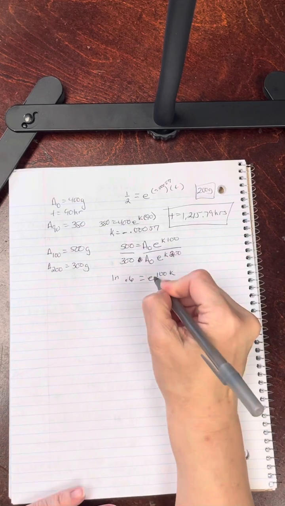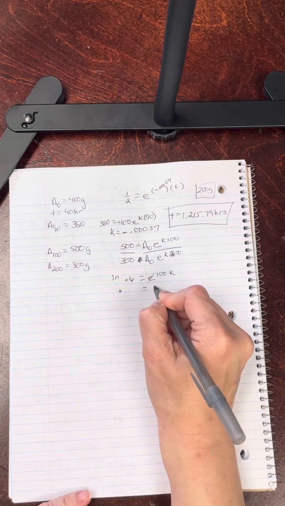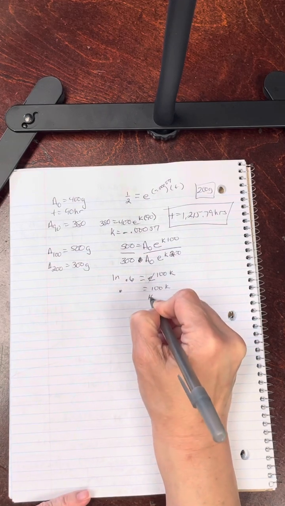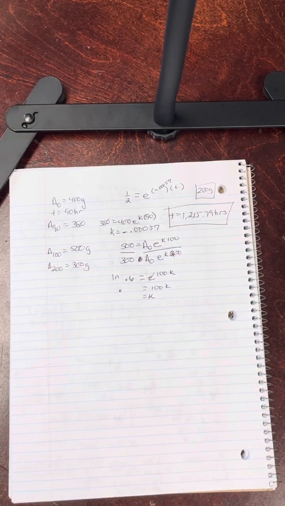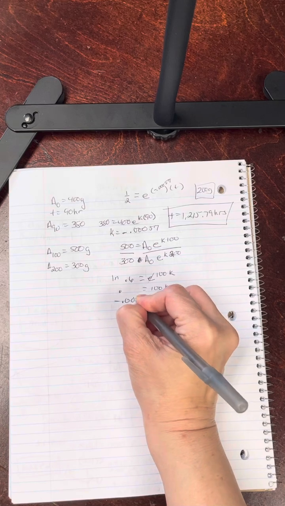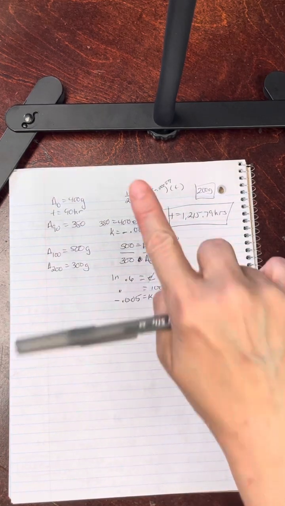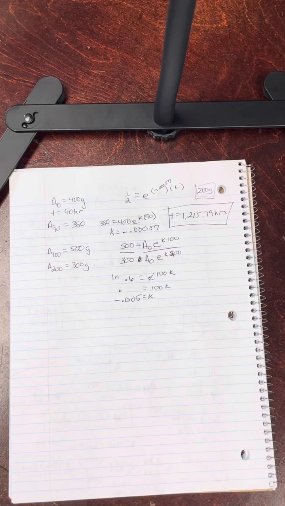Natural log both sides to kill off the e. So you'll get a decimal over here equals 100k, and then divide by the 100 so that your constant comes out negative 0.005. And then that can be plugged into either one of the originals. I'm trying to match the one the book did.